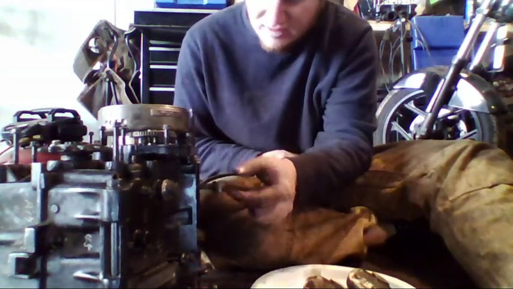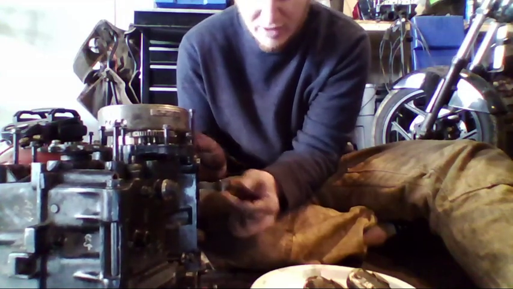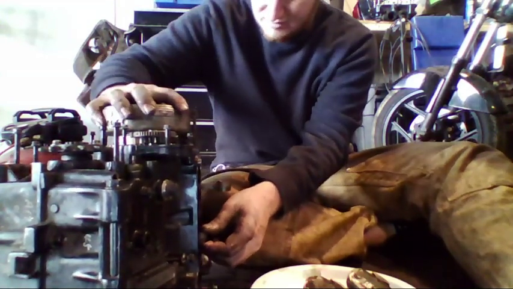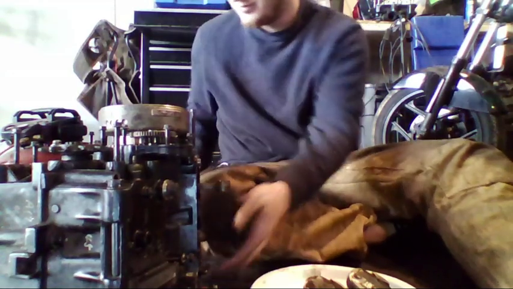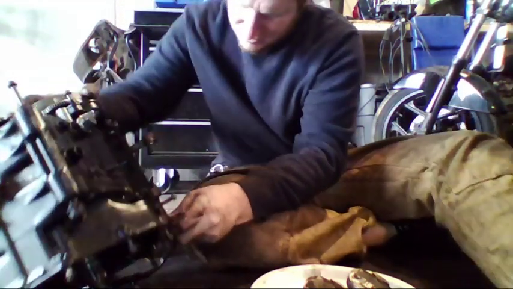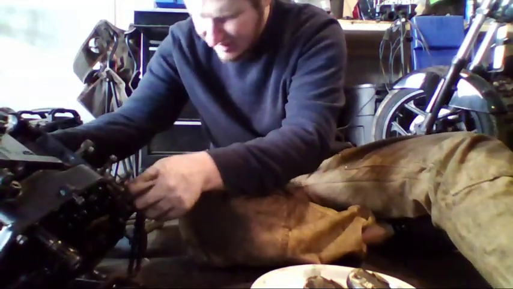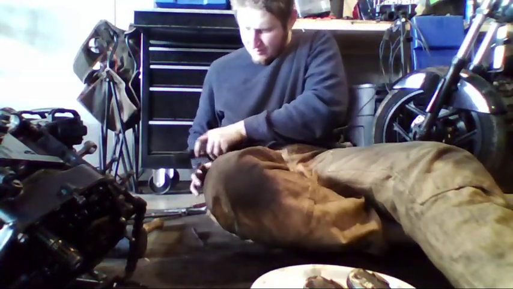Okay, so I got pistons off. See, this is my loose one here, my rod. Rotate this thing. Picture time. Where's my phone?